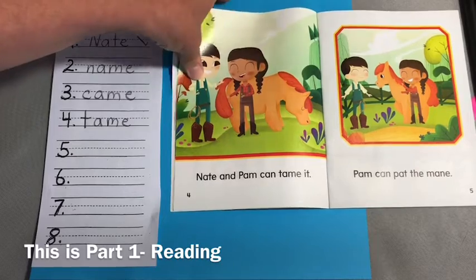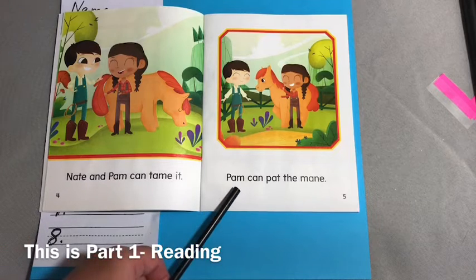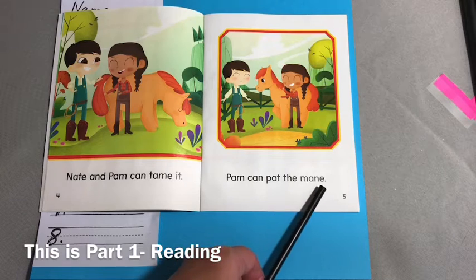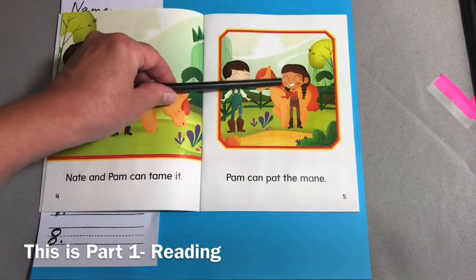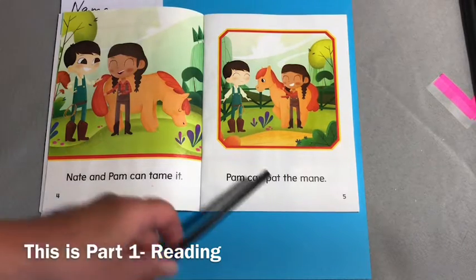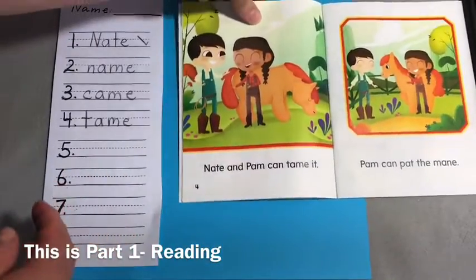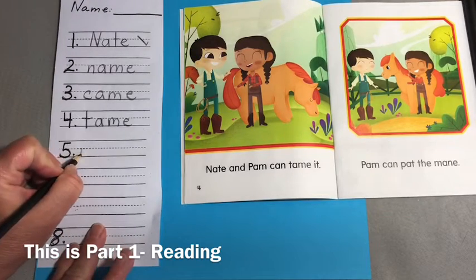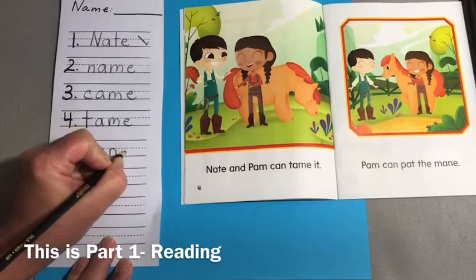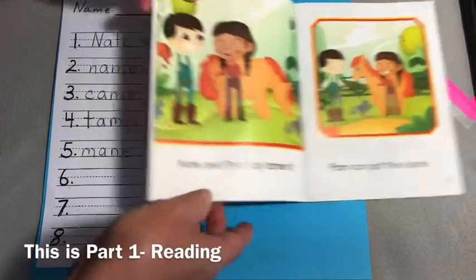I can tell you the next one I am seeing on the next page is not a rhyme, but I want to see if you can find it. Pam can pat the mane. The mane is the hair on the neck of the horse. Mane. And let's check the spelling. M-A-N-E. And that has the long A sound. I can hear it. A. So let's write that one. M-A-N-E. Mane. All right, well, we have found 5 words with the long A pattern.